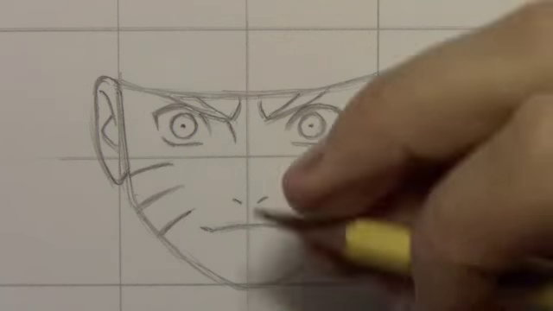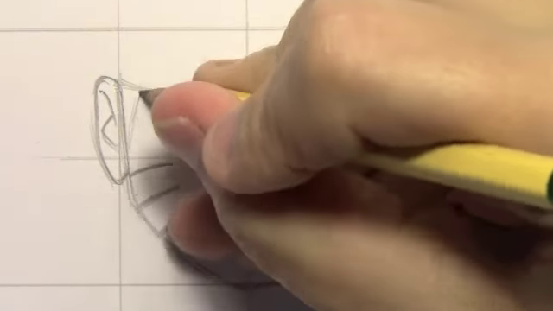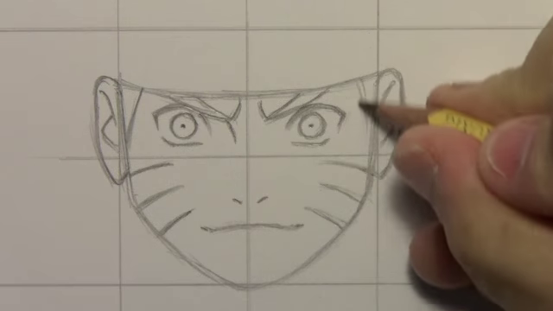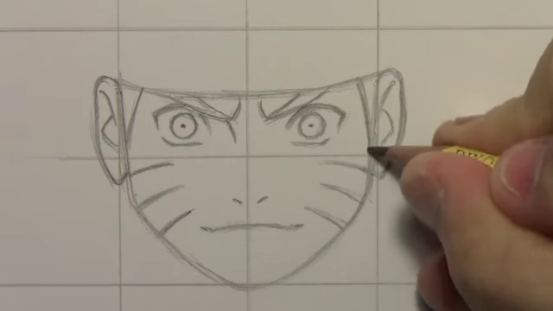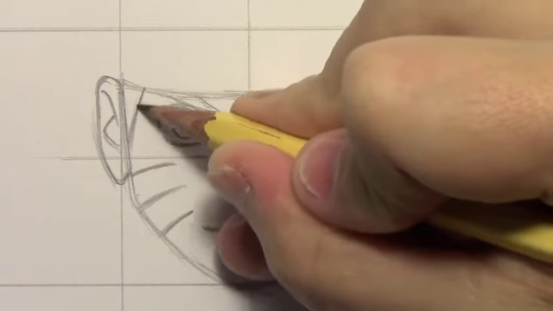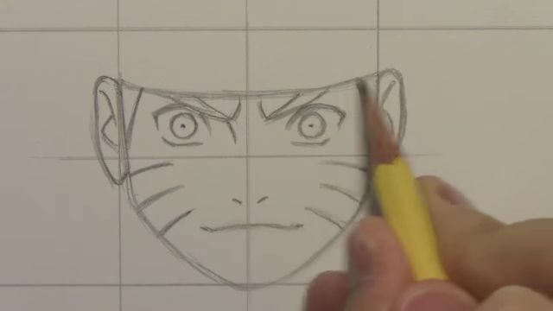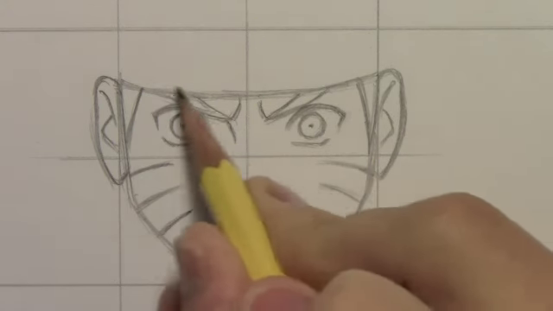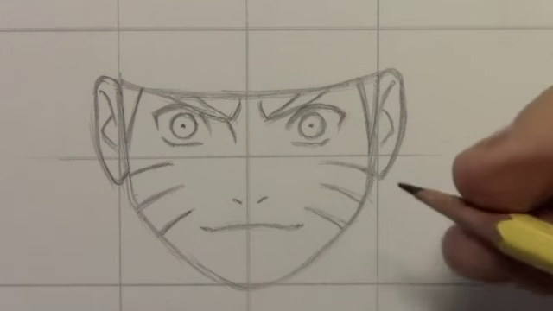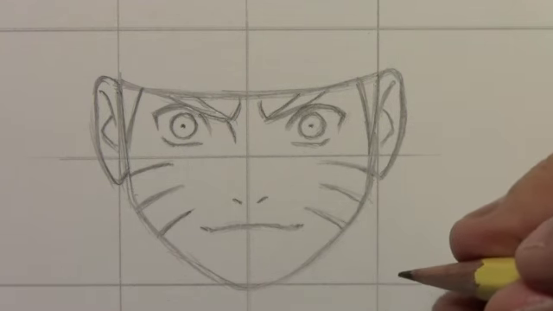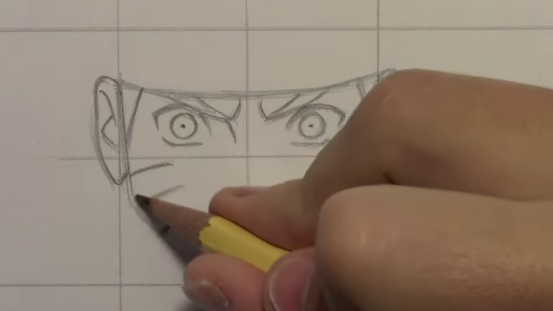Okay, so the basic lines of the face are done. I'm just going to put in a couple of strands of hair here on the side, and that pretty much does it. And that's really the main focus of my video, is getting his face right, the eyes and the facial features in the proper locations. And this is all based on very close study of actual published Kishimoto illustrations, which I always advise.